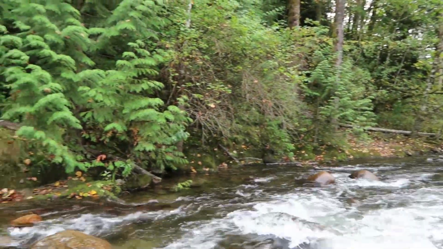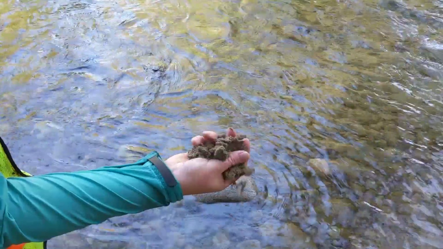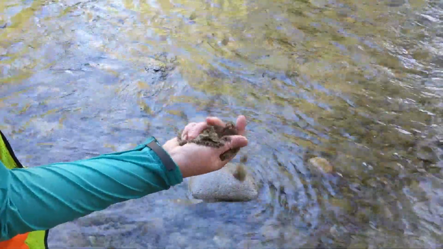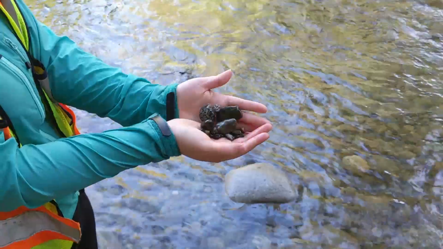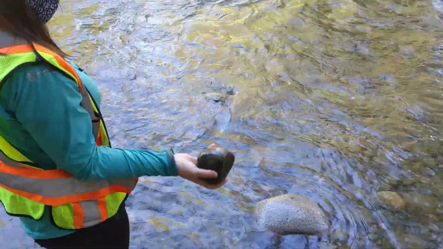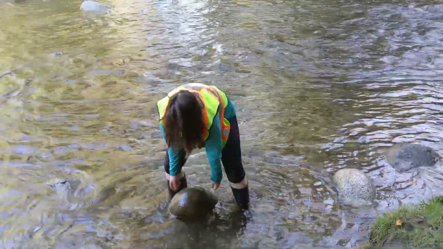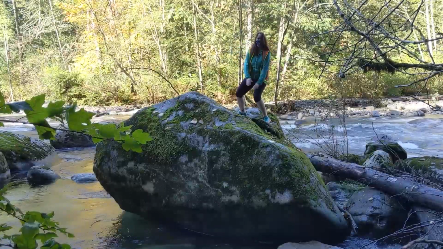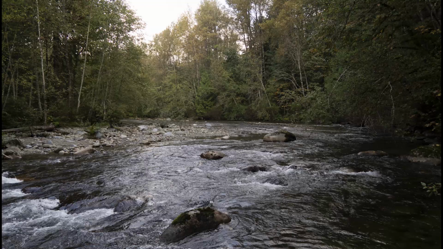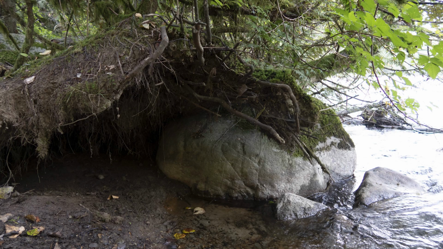Here's another fun fact. A stream's power can be determined by which grain size appears most often. Here we have a variety of grain sizes, from smaller sand and gravel, to cobbles, to larger cobbles, and even larger boulders. We determined cobbles and gravels to be the dominant substrate material in this reach of the stream. I think a lot of these boulders were likely deposited during glacial retreat because of the moss on top.